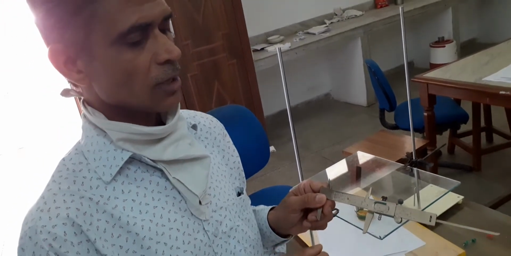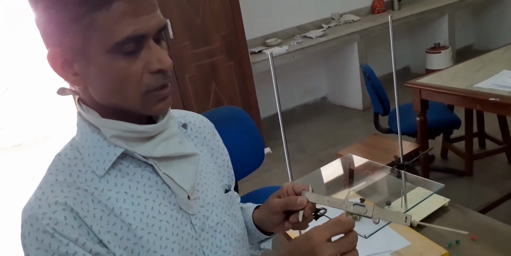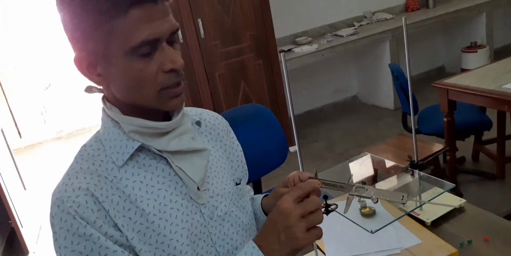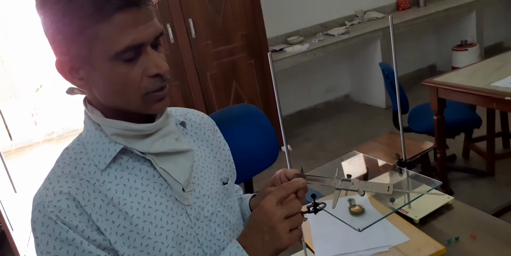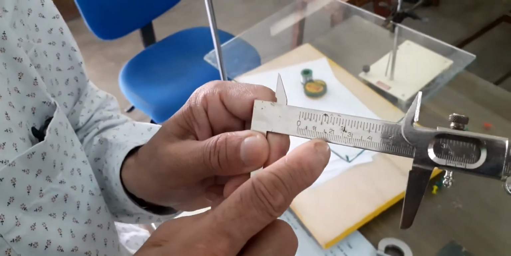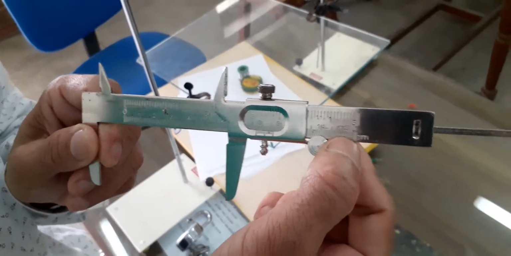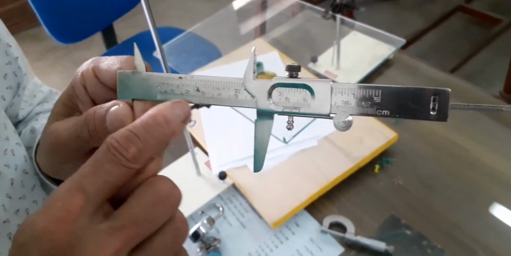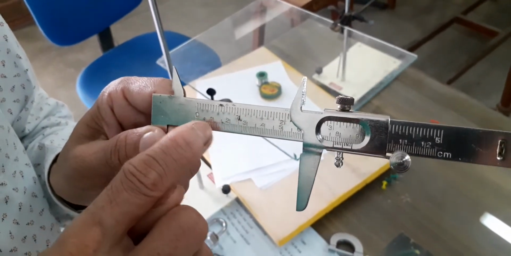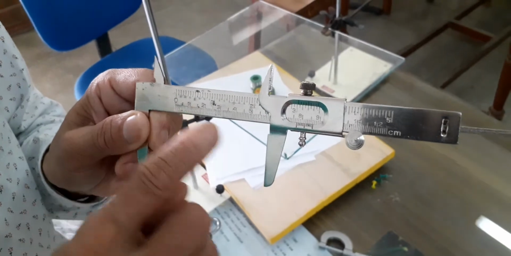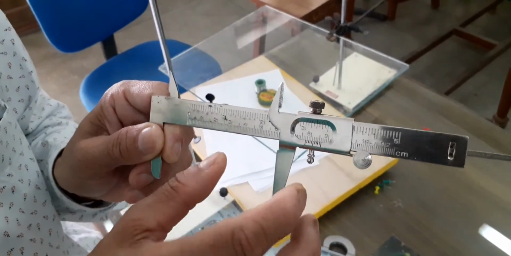Now, in a meter scale, you have only one scale, that is the centimeter scale. Here in Vernier calipers, there are two scales. There is a scale on this main strip, that is 0, 1, 2, 3, 4, and so on. And here it is written centimeter. So this is the main scale.